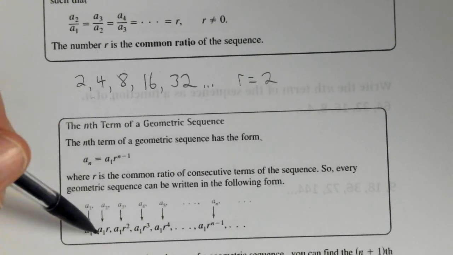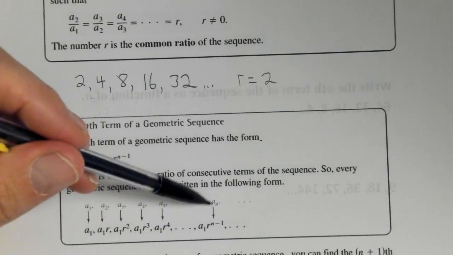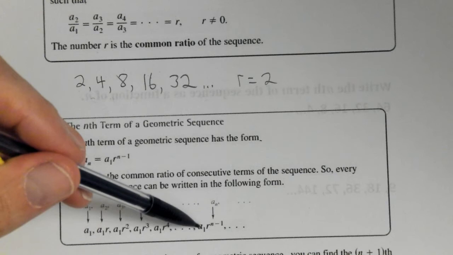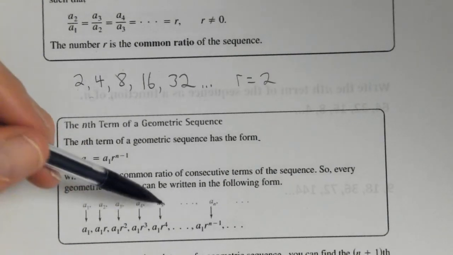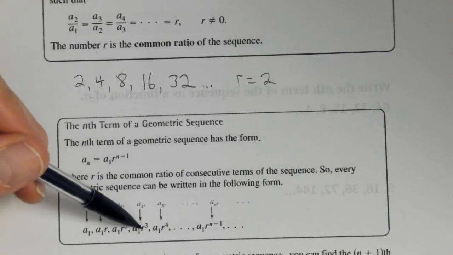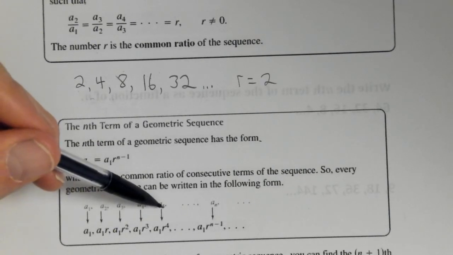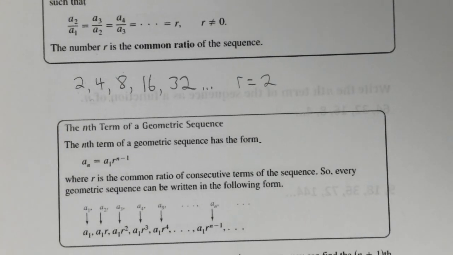From there, it goes all the way up to a sub n, whatever term number you want, which would be a sub 1 times r to the n minus 1. So if I want the fourth term, I take the first term times the ratio to the third power. If I want the fifth term, I take it to the fourth power. The power of the ratio is just the term number minus 1. And that is how you come up with the formula for a geometric sequence.